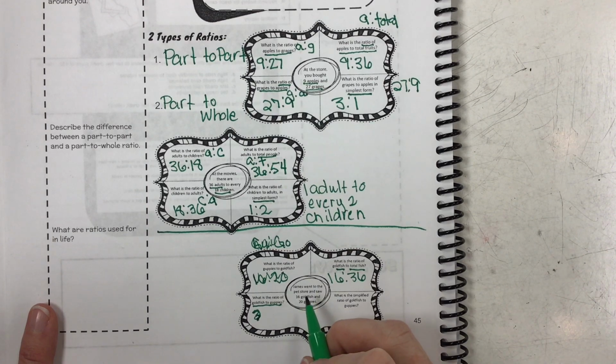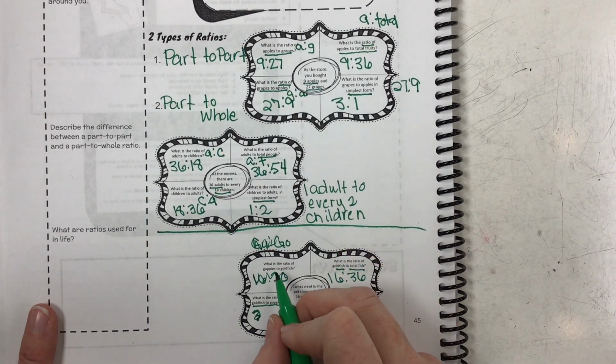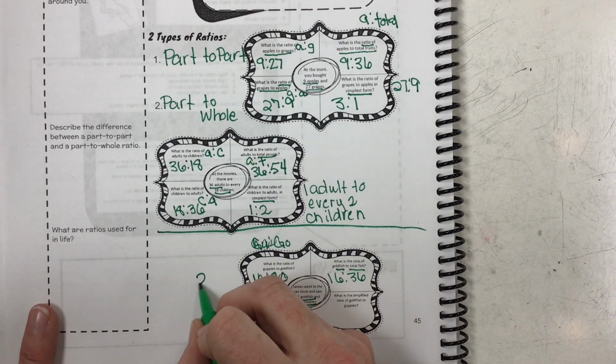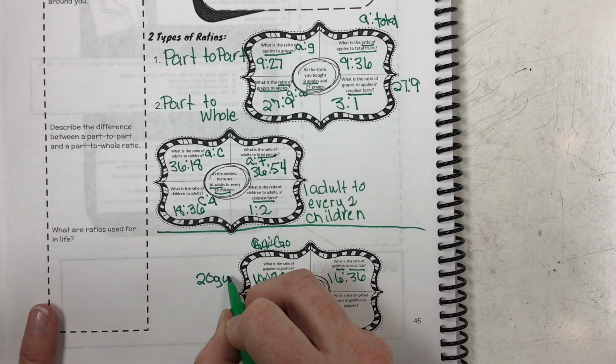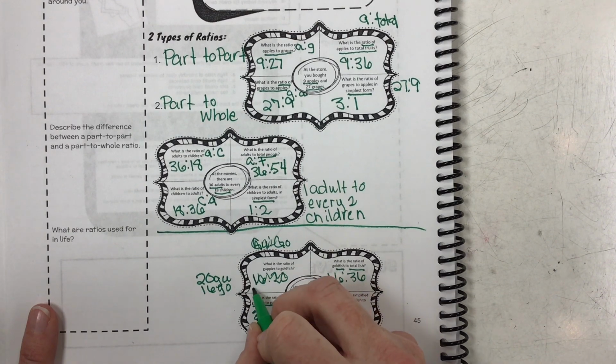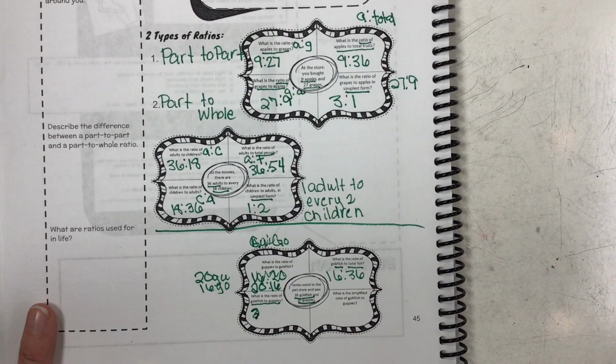It asks what is the ratio of guppies to goldfish. So we're going to have 20 guppies to 16 goldfish, so I would have 20 to 16. And I apologize, I first read that wrong, so I had to go back and redo it.